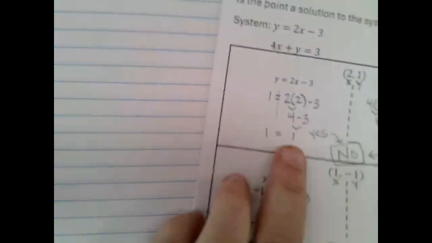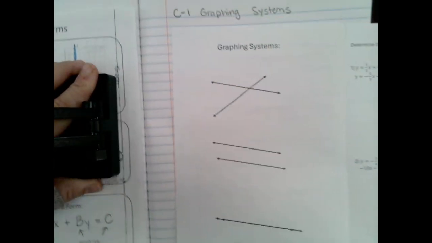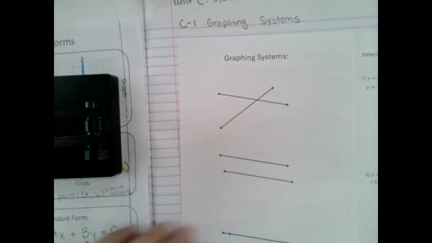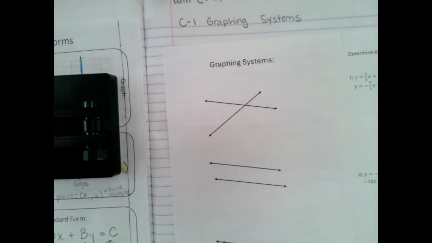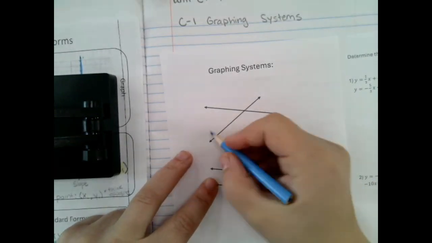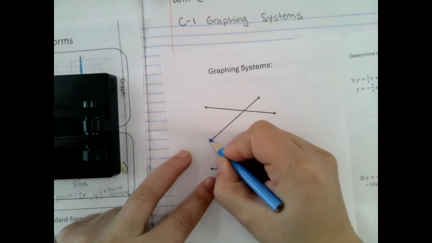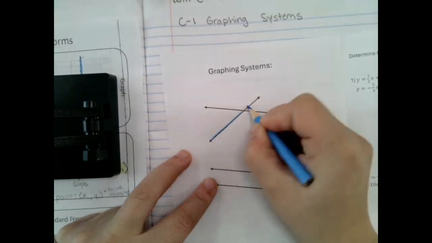All right, so as we take a look, we're going to open up our folder here. When we graph systems, there's 3 options that happen with lines. One option that happens when we graph 2 lines is that they touch, and they touch in one place. So I'm going to color this one blue.